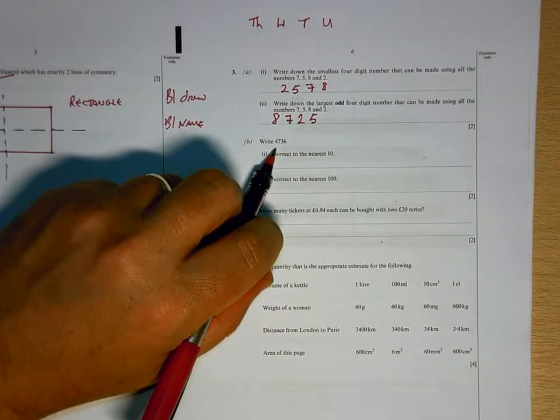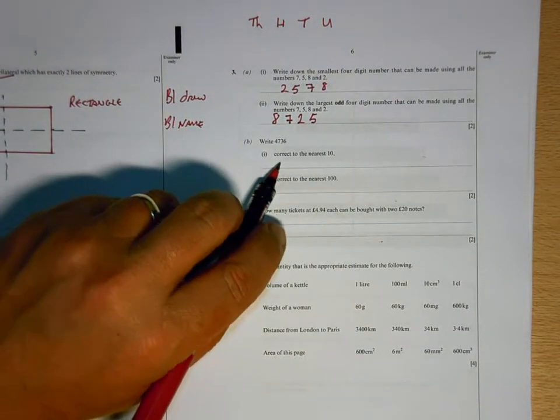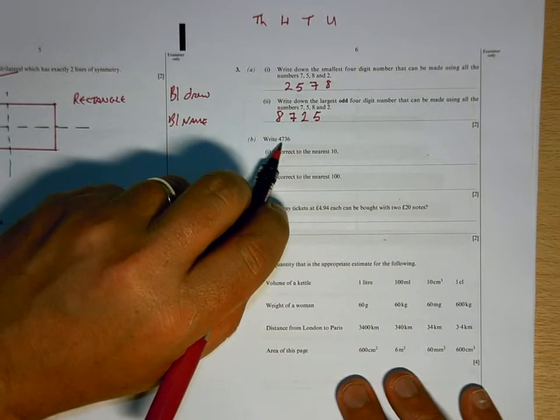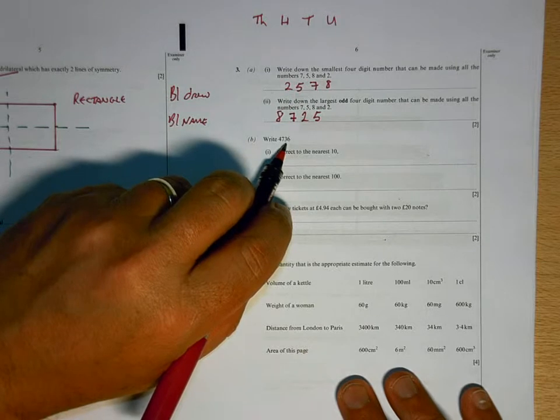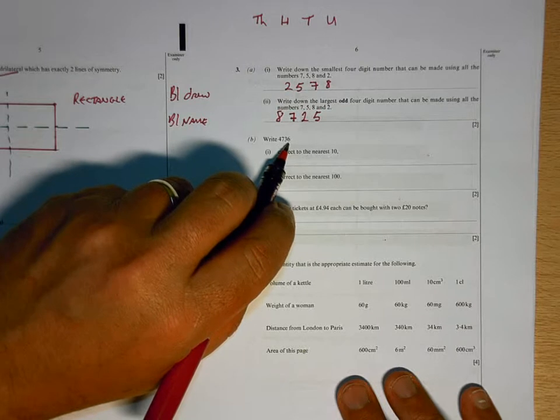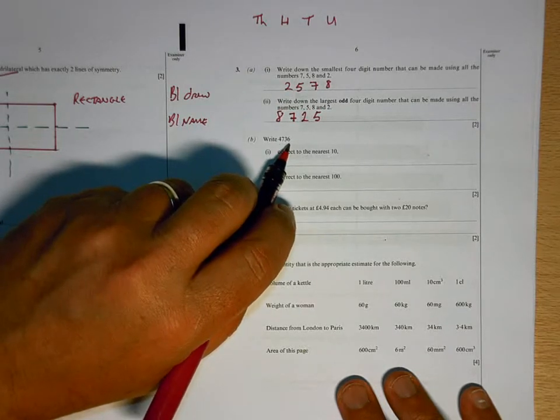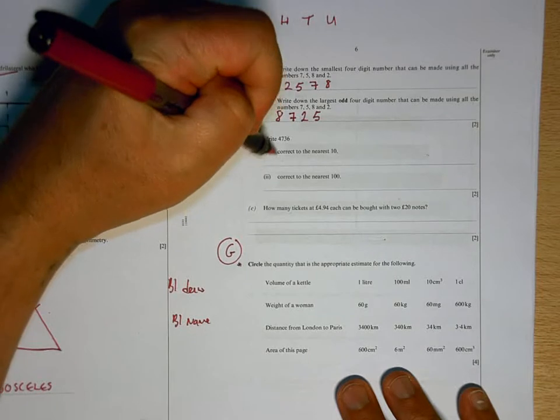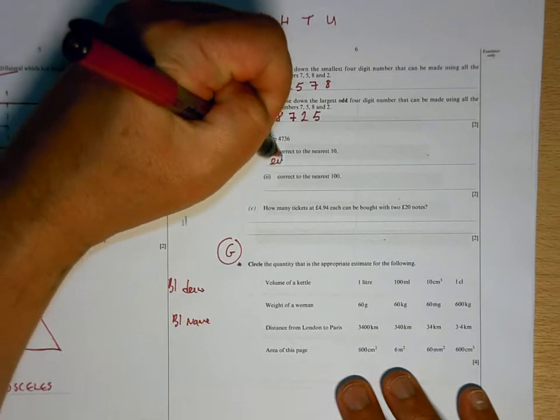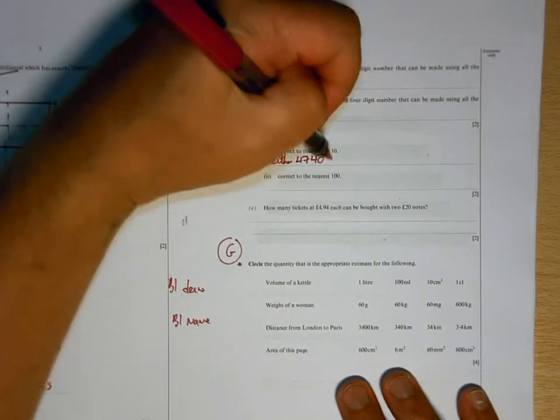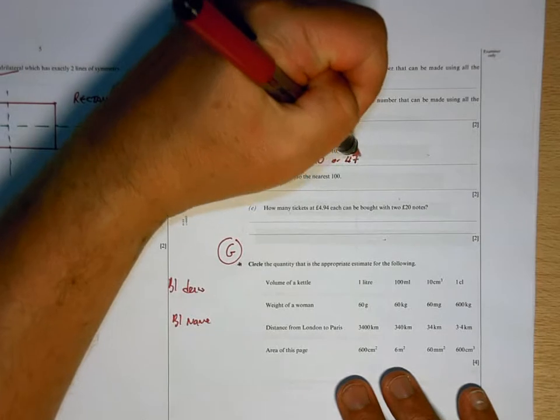When you were rounding correct to the nearest 10, that means if you were counting in tens, you're going to go 4,000, that's 4,736, or to the nearest 10 it's either going to be 4,730 or 4,740. Nearest is 4,740. Okay, so closest, so either 4,740 or 4,730.